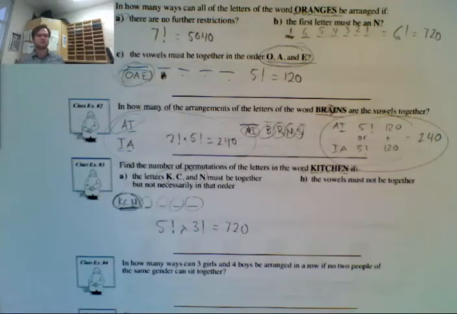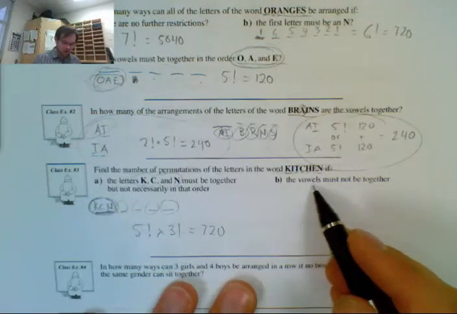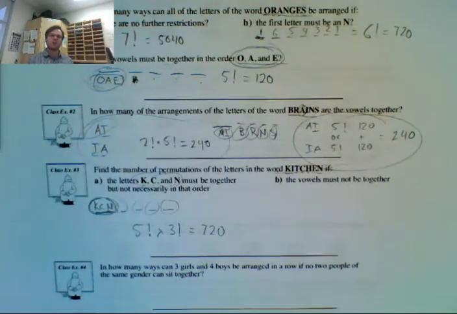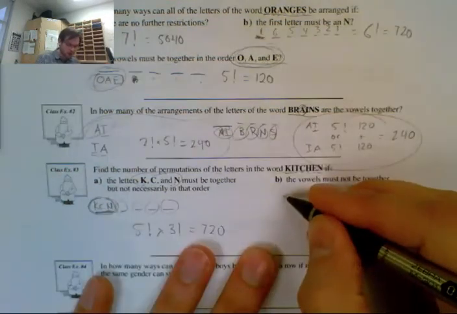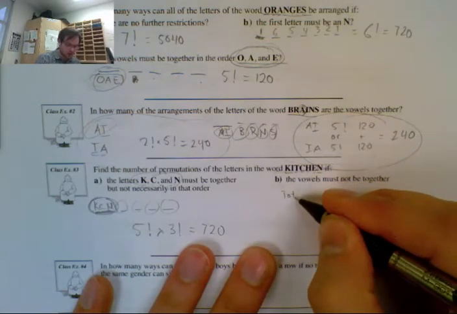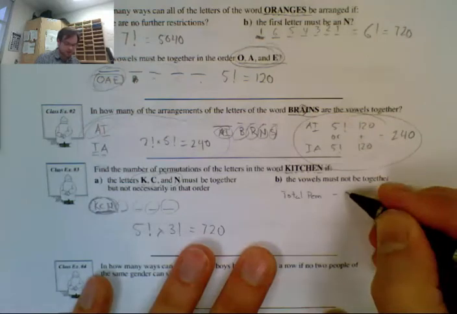720. Okay? Now if we look at B, it wants all the vowels must not be together. So that seems very complicated at first. All the vowels not together. Well, we know how to do it if the vowels are together, and we know how to find all the permutations. So what we're going to do is go total permutations minus vowels together.